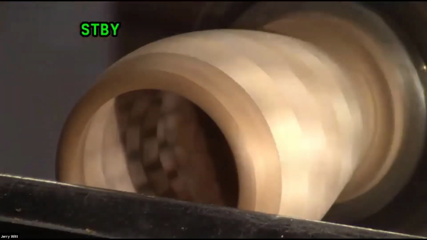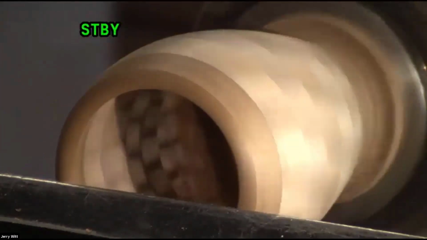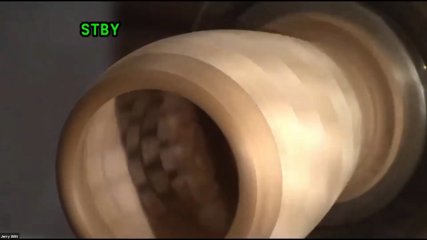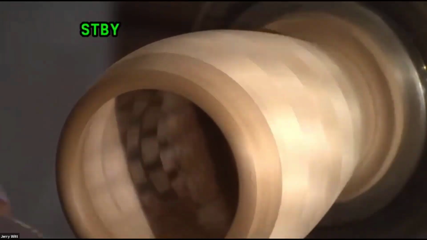You have a little piece of sandpaper? What kind of grit do you have? 120? Yeah, better. Charlie wants to go to that. 120.